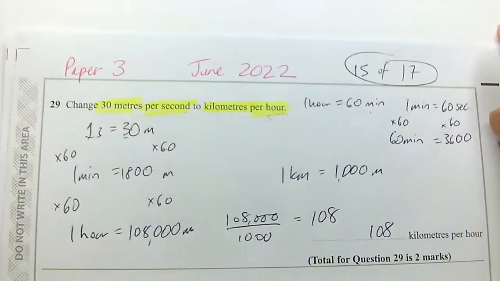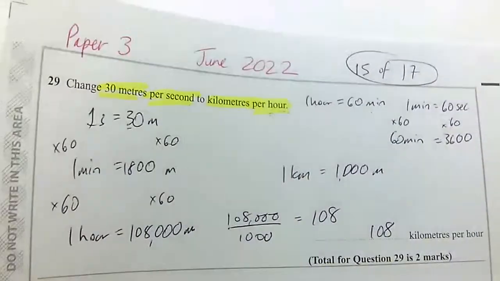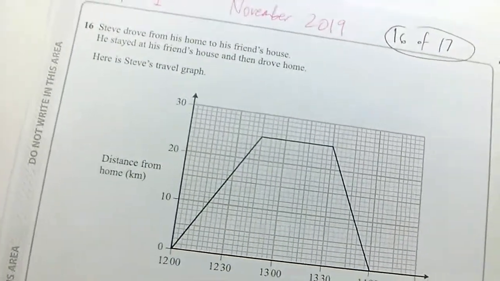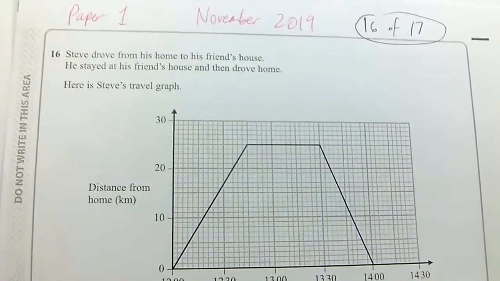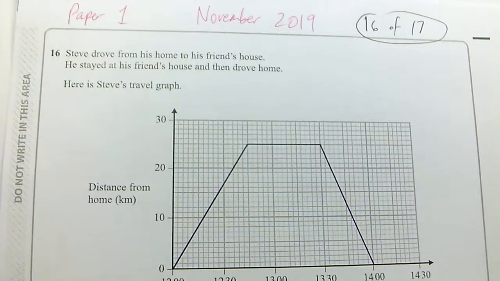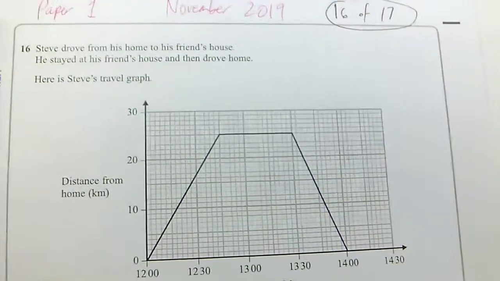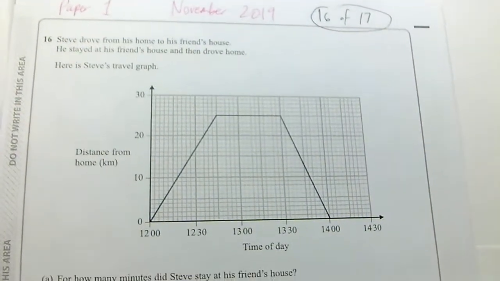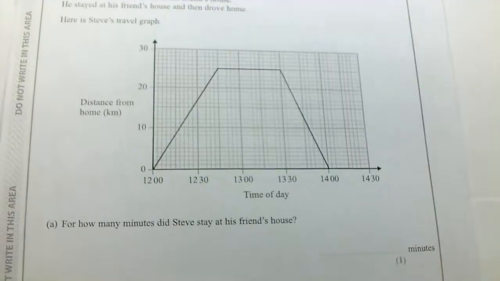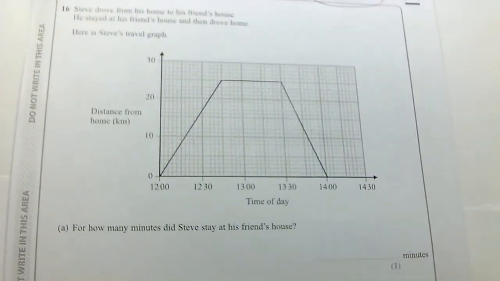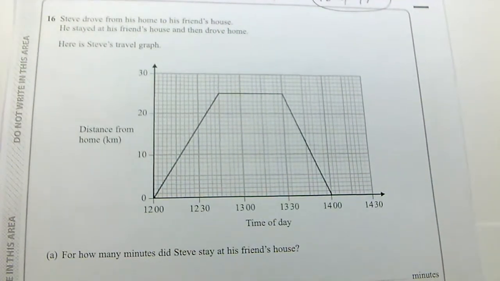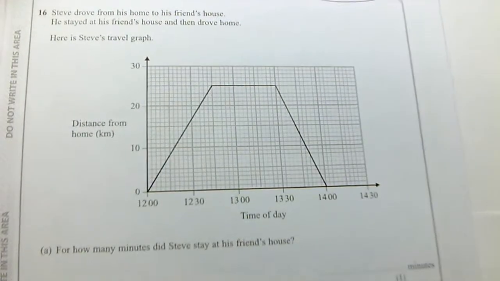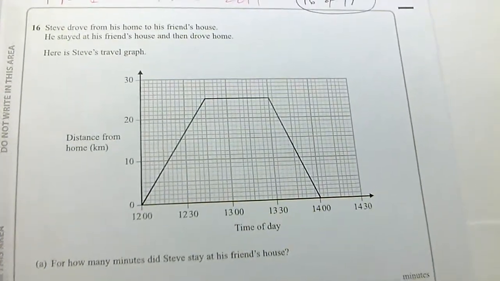Let's go to the next question. Well done if you got 108 kilometers per hour. And you can see now the questions are slightly different to what we've had. We are now on question 16 of 17. For this question, we have to zoom out a little bit so we can have everything in here. Let me do that. So we've got part A and B. I'll do both. Let's zoom in first.